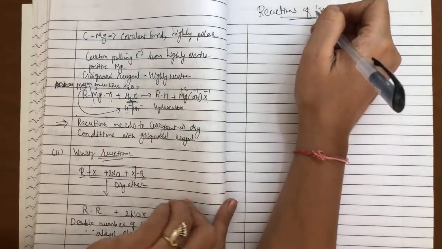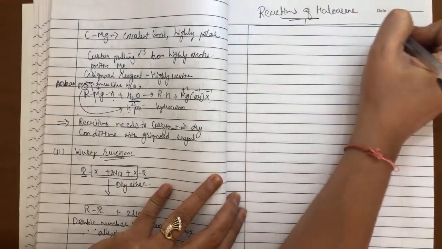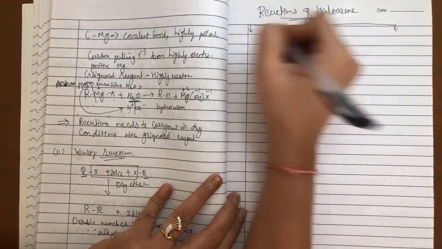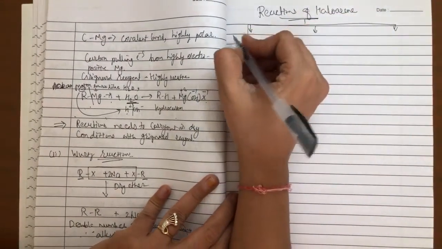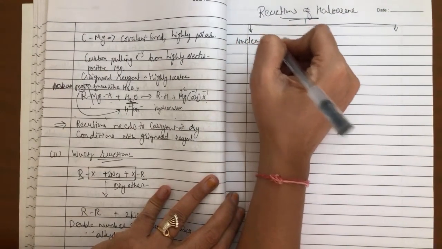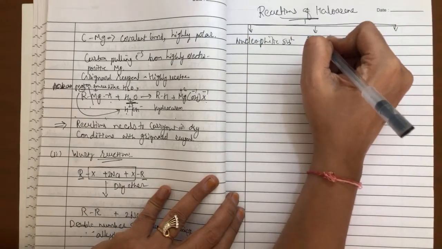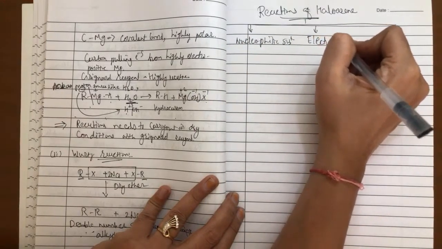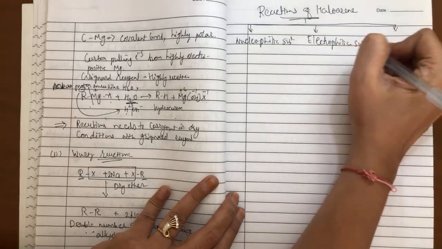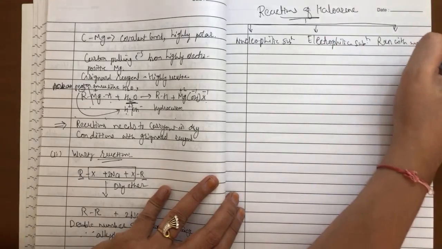In reactions of haloarene also we'll study all these 3 types of reaction. Of course, here we have some differences, and this is the reason we study this separately: nucleophilic substitution, electrophilic substitution instead of elimination, and reaction with metals.